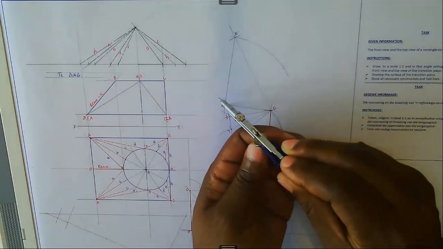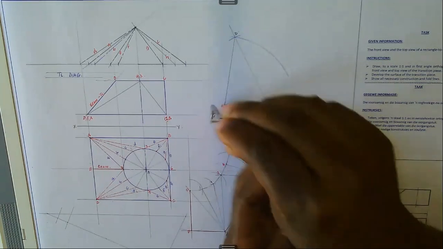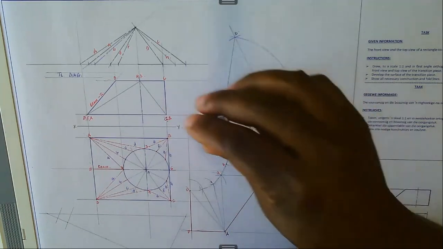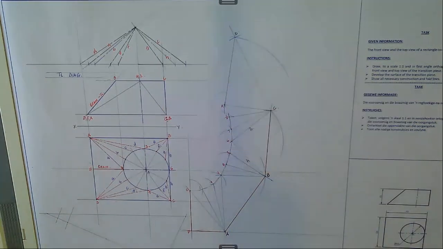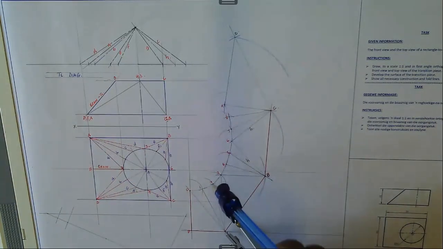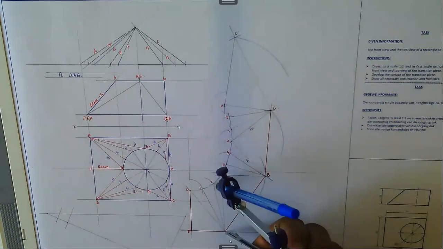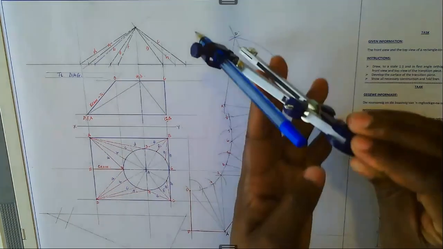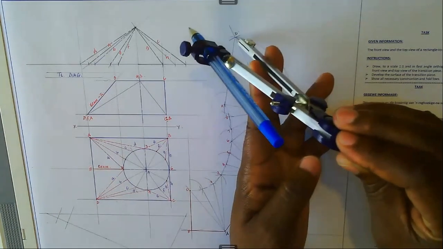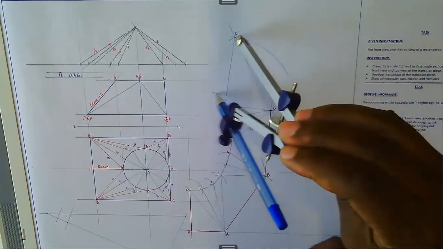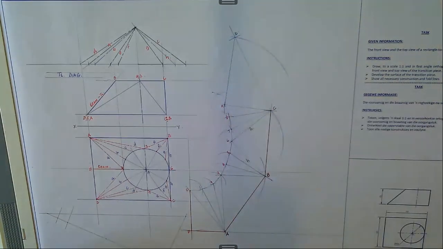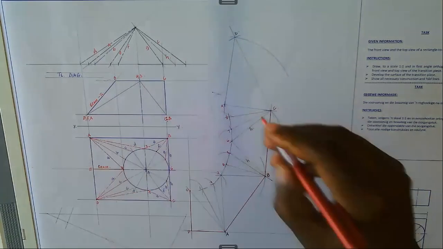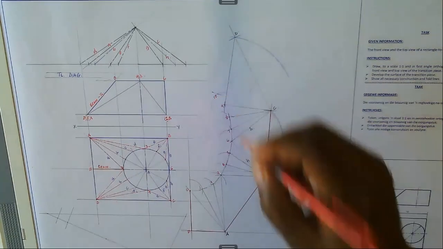So this one is the first one. Remember what I said? But you are just going to reverse this, right? So from here, you take this one now, stand here, and describe an arc, okay? That is your point number 10, right?